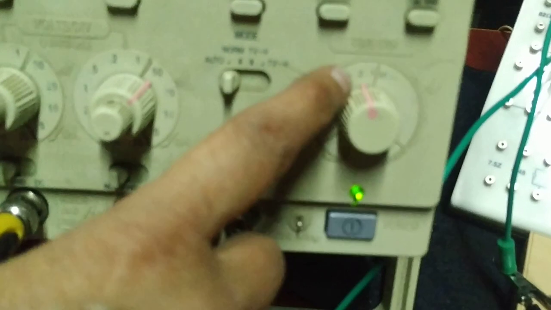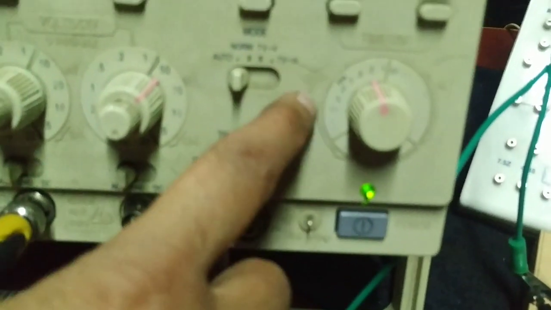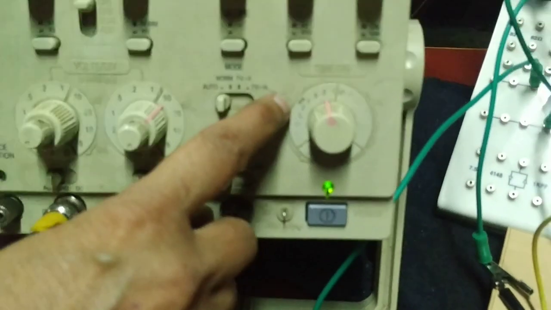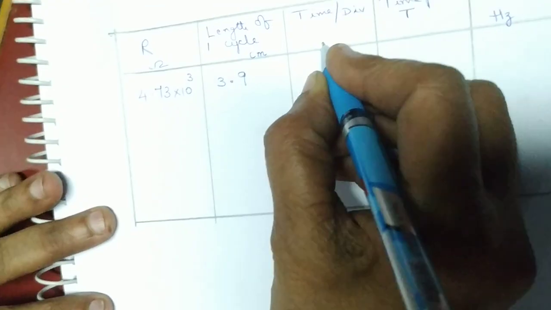It is now 0.2. It's important to note the unit of time here. It's in milliseconds. So, make an entry of time per division. You would have just written seconds in the heading of the tabular column. Now, write 0.2 milliseconds as 0.2 into 10 to the power of minus 3 seconds.